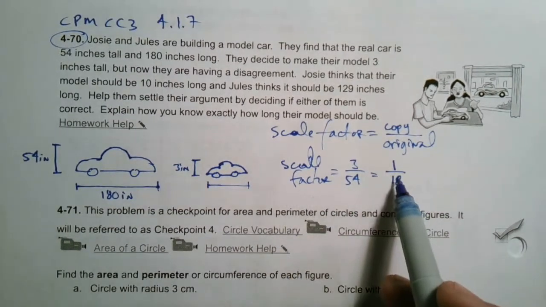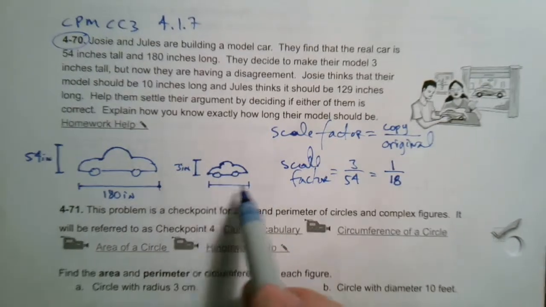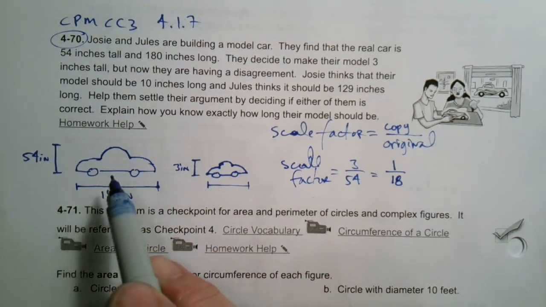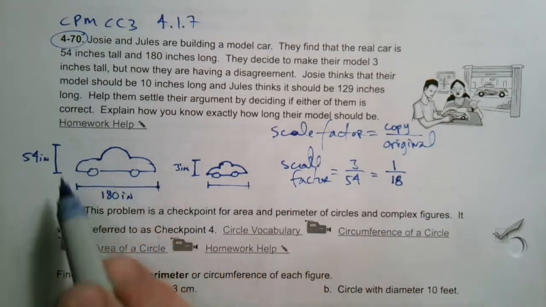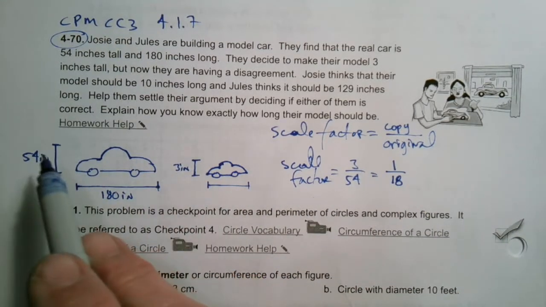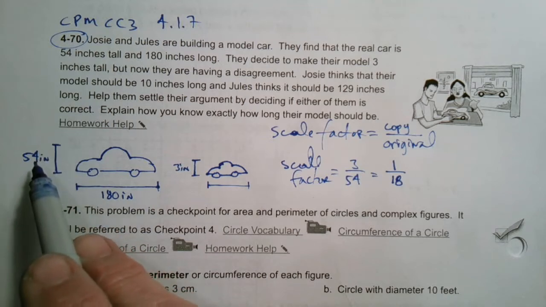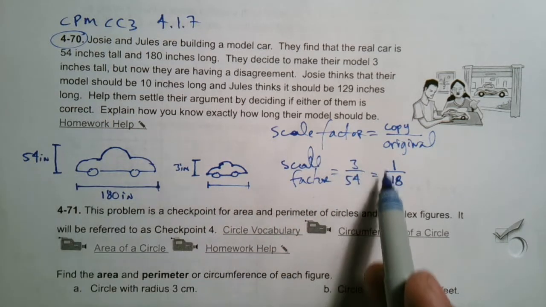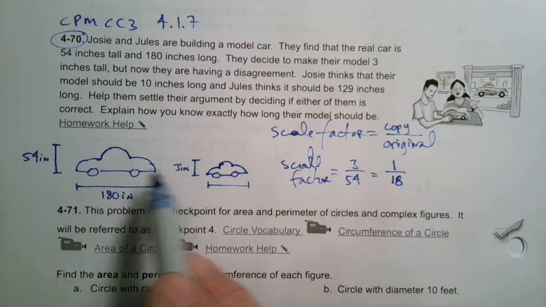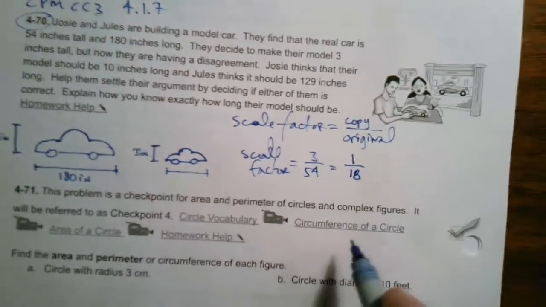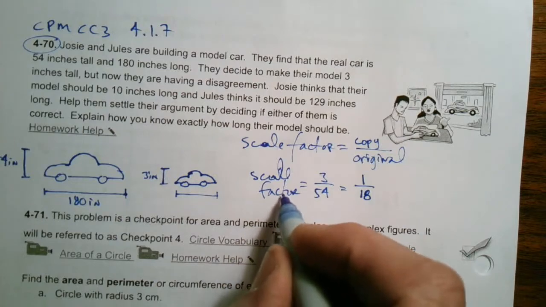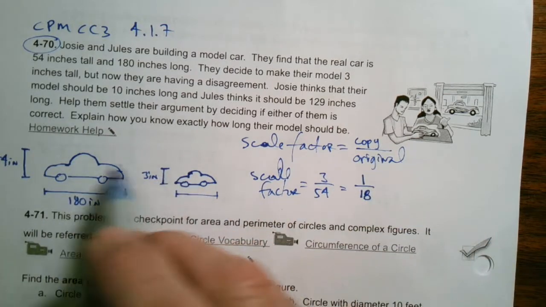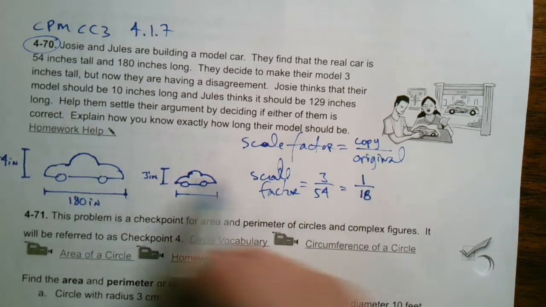So what does that mean? That means that their model is 1/18th of the original. If I take 54 inches and multiply by 1/18th, that's how I got the 3, right? So that's the scale factor. Scale factor says that it's the fraction of the original. So it's 1/18th of that.